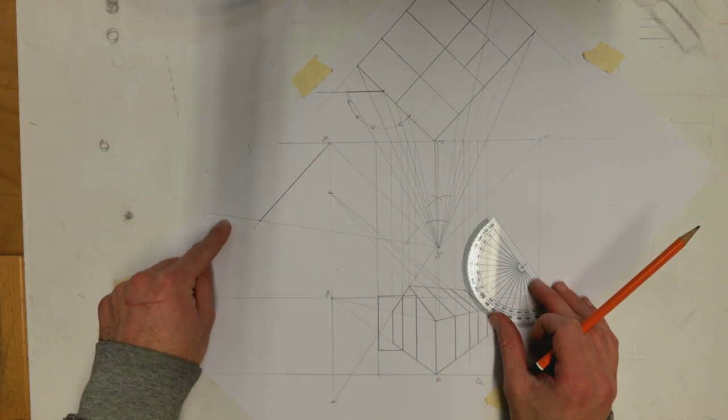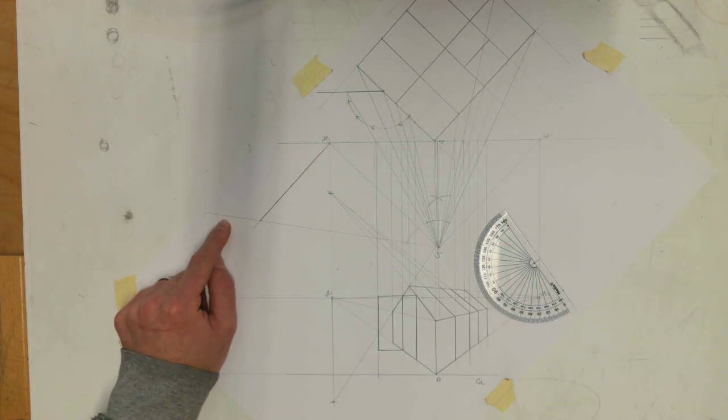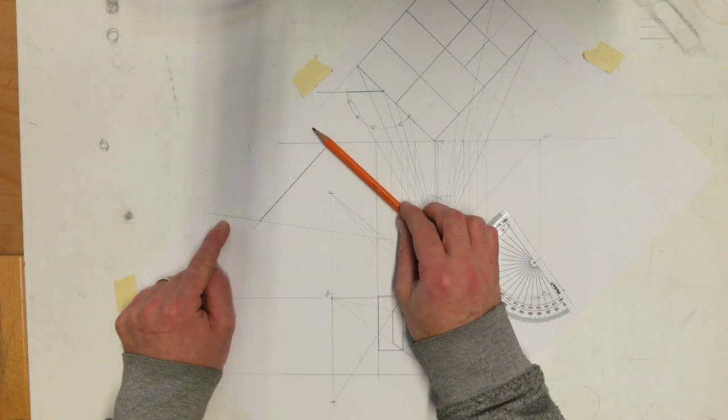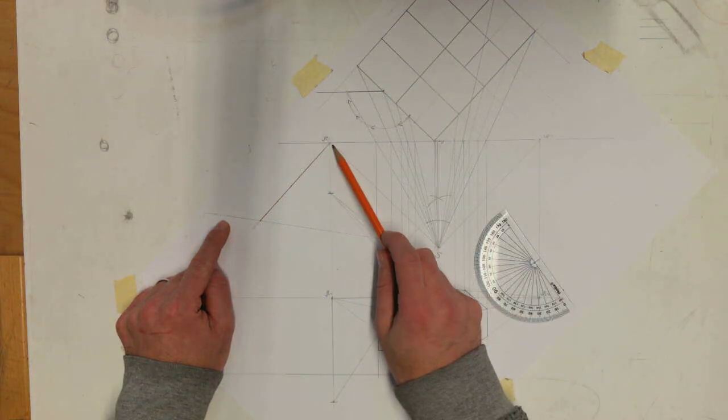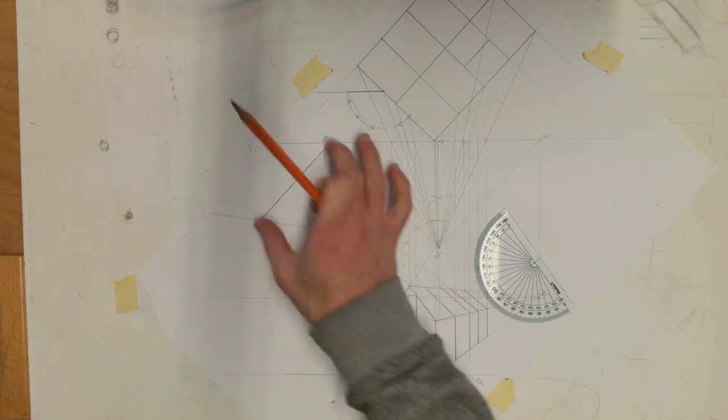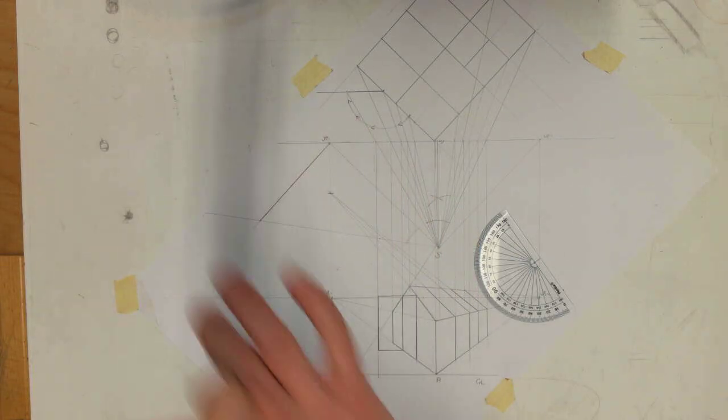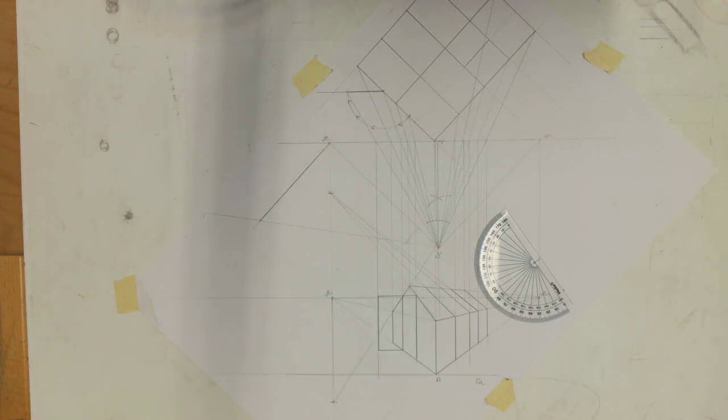And where that goes off to get our height, we always measure vertically up from the ground. So this line here, we want to go perpendicular to that to get our height. And our height is measured from our vanishing point here off the horizon. And that red line there, that's our 35 degrees, and that goes below our vanishing point there.